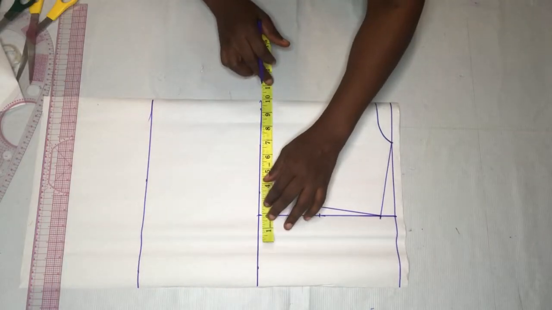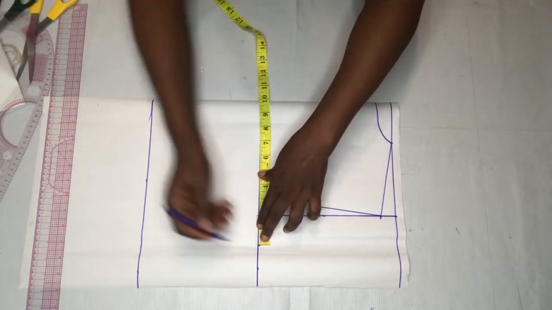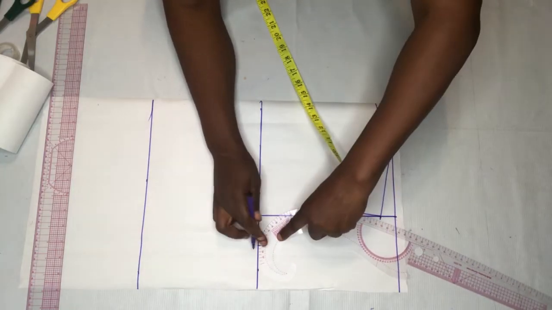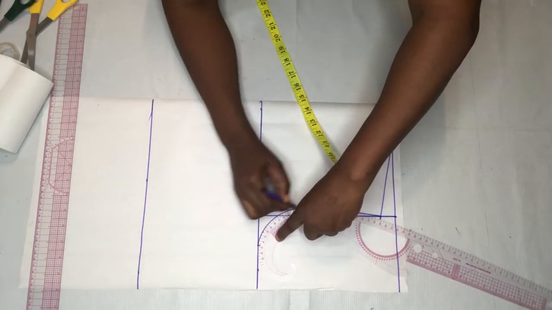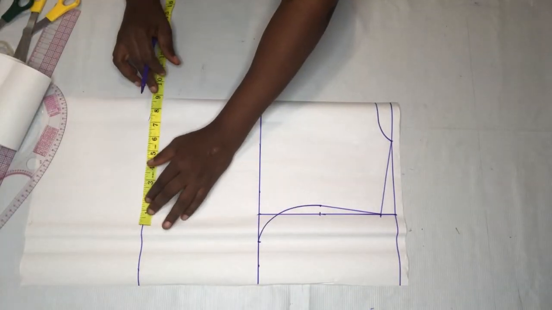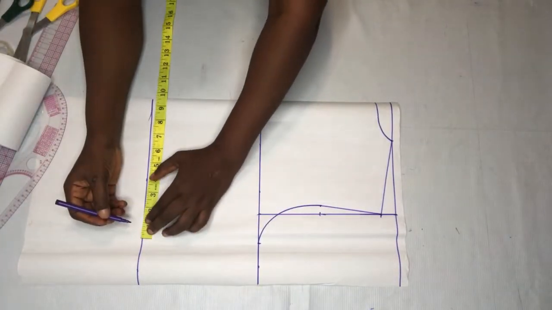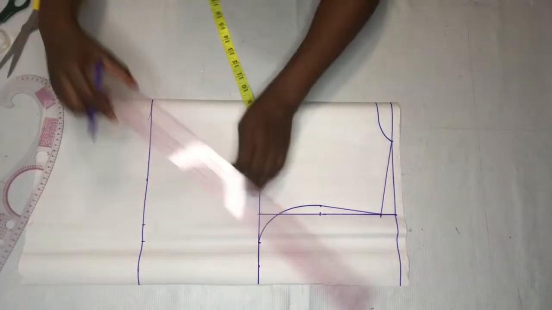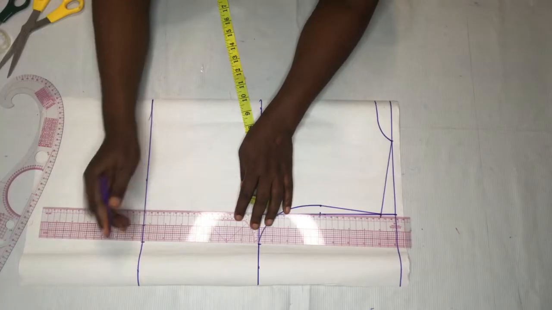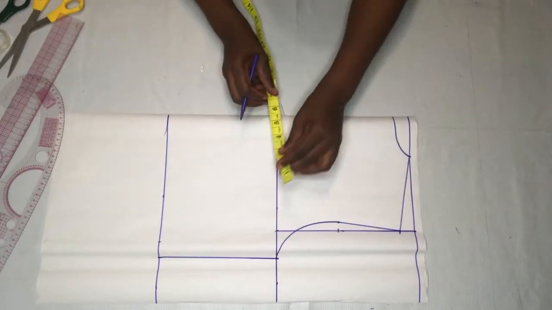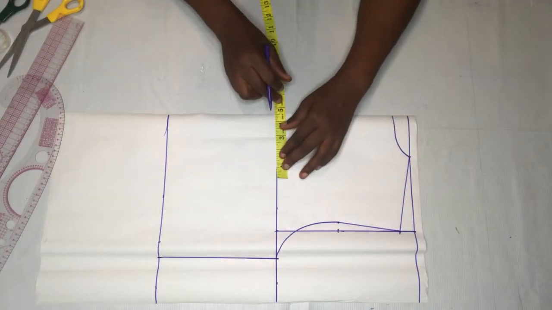And on my bust point, I went ahead to divide my bust circumference like that, like as I did at the front, and I went ahead to curve out my armhole curve as you can see. So guys, on my waistline, I went ahead to divide my waist circumference by 4 plus 1 inches, and I went ahead to mark out my side line. On my neck width, I used 3 inches for the back. Then for the depth, I made use of 1 inch.